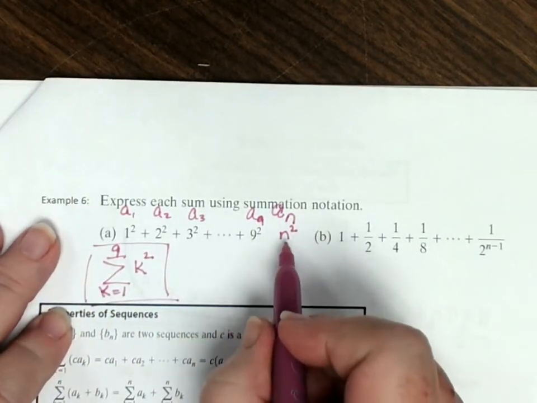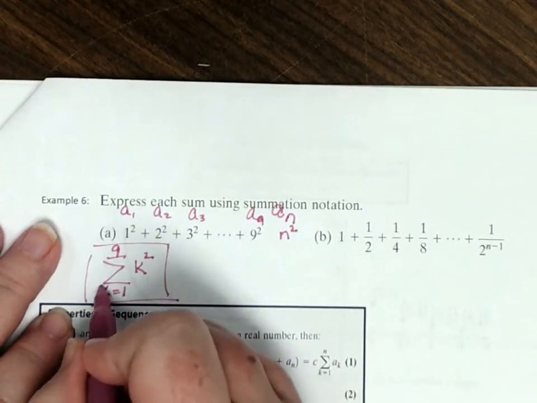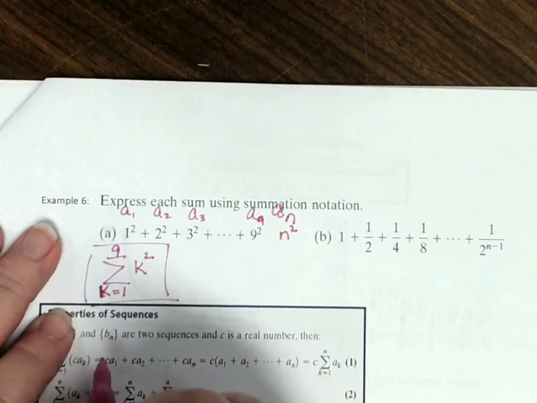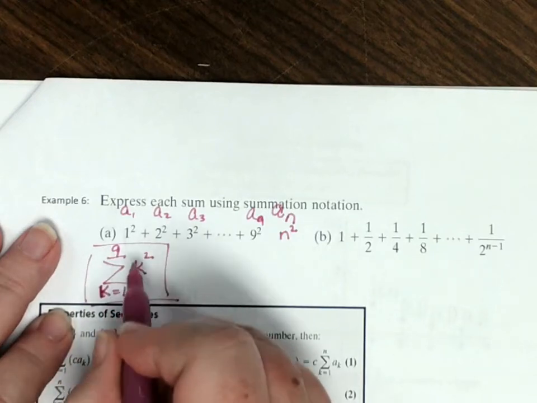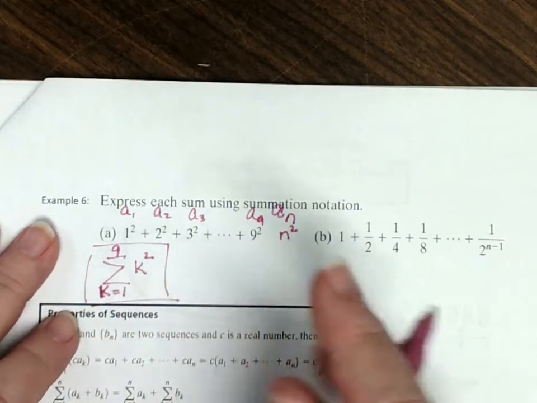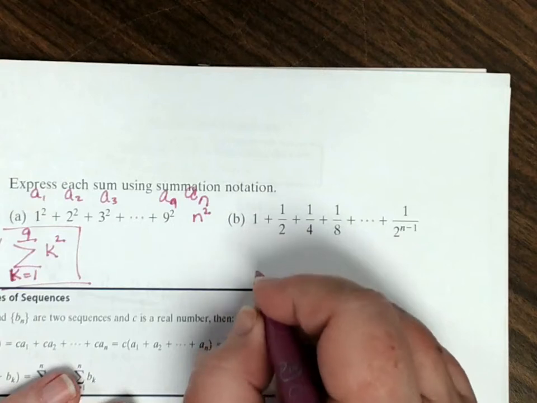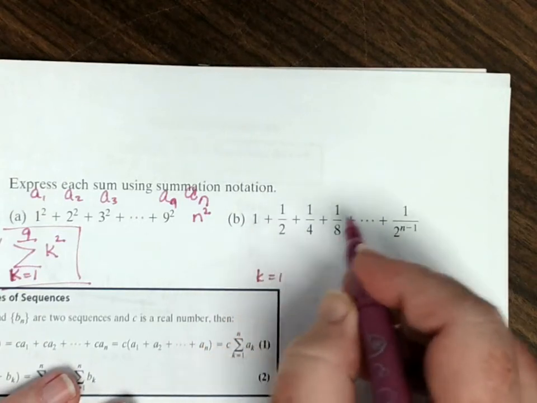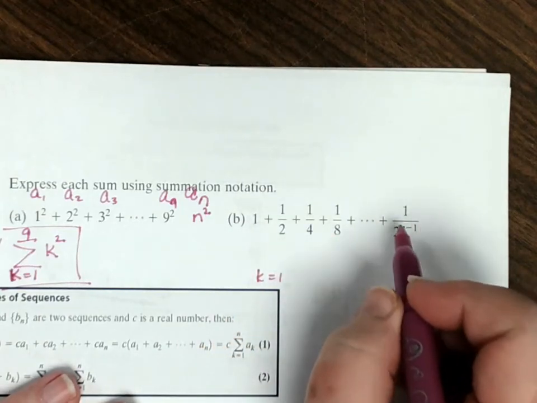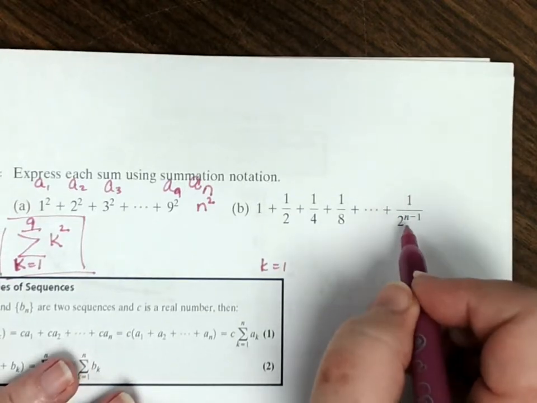So instead of n in the pattern here, we put k because we are going from k equals 1 up to 9. And then we would plug in 1, plug in 2, 3, 4, all the way up to 9, and we would have our problem spread out. Let's take a look at this one. This one, the first term is 1, so it's k equals 1. And this last term, it looks like it might be the n minus 1 term.